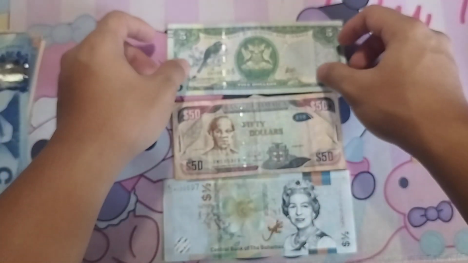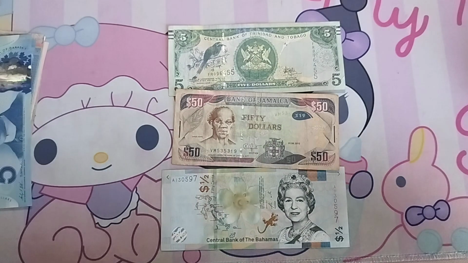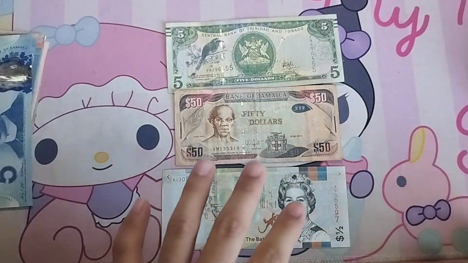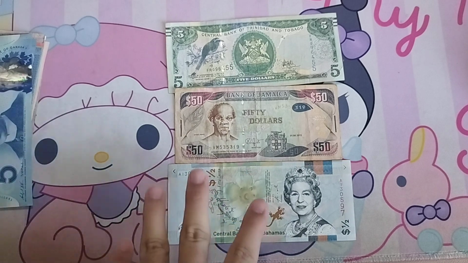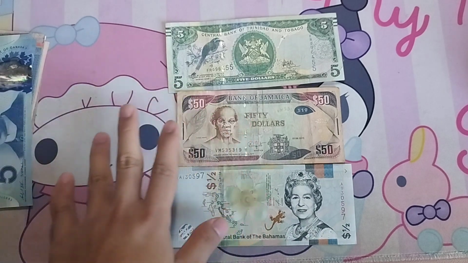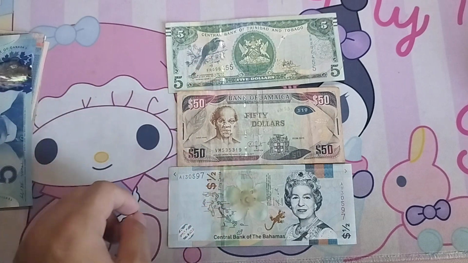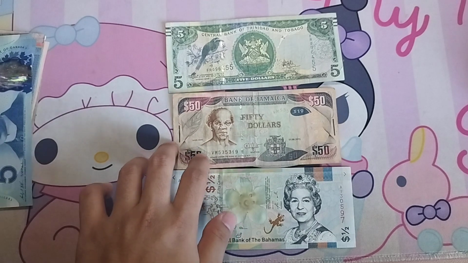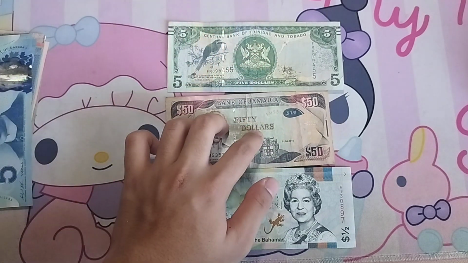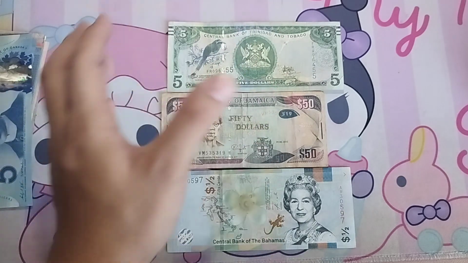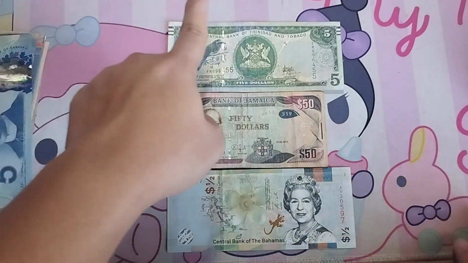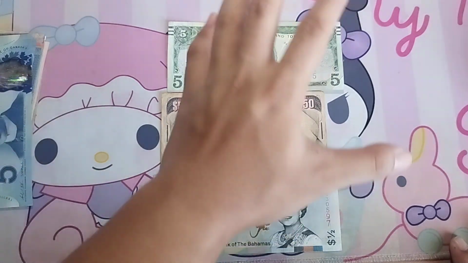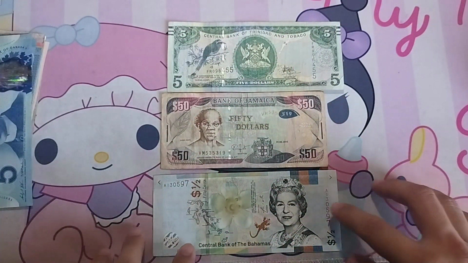So yeah, in terms of design feature, we can see that the watermark is on the right hand side of these, but the watermark on the newer Bahamian note is on the left side. And they all have a see-through register, if you can notice that. One over here, one over here, one over there. These 2 have the windowed security thread, however it's just a metal security thread, like a metal foil on the front. This one is on the back and it's coloured. And there's intaglio printing on all of them.